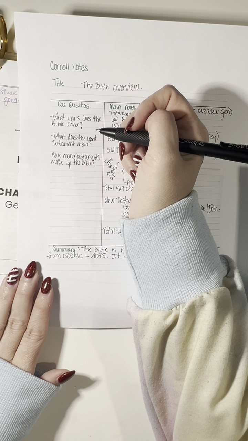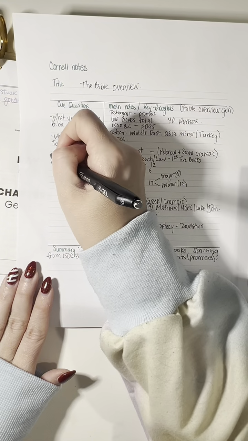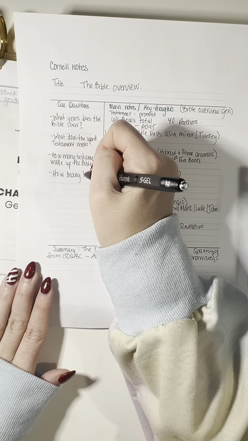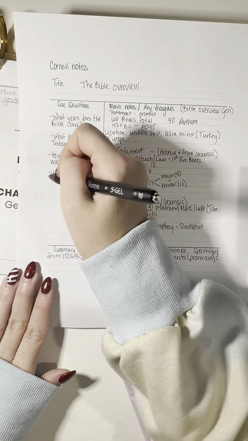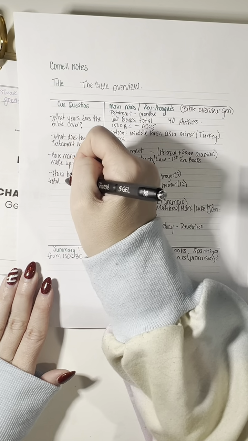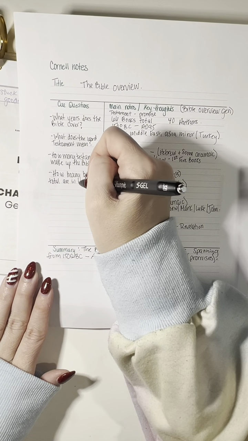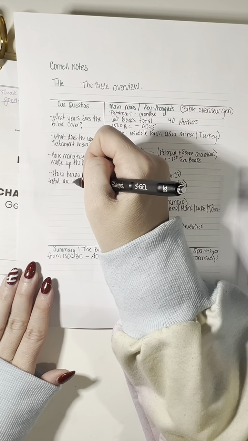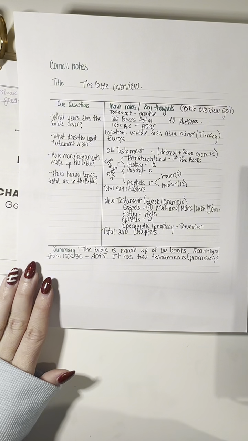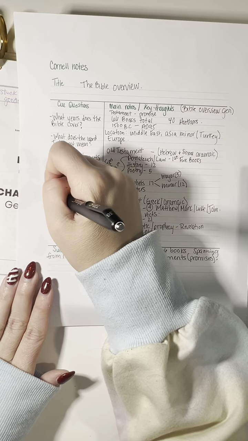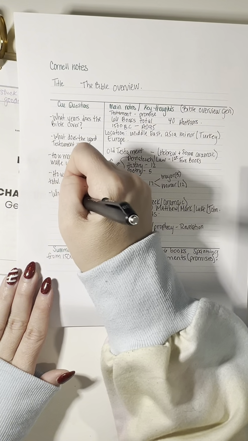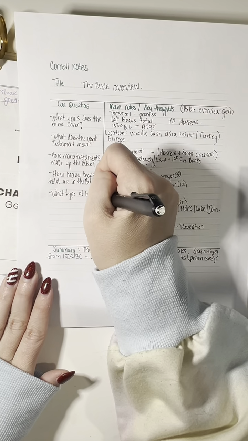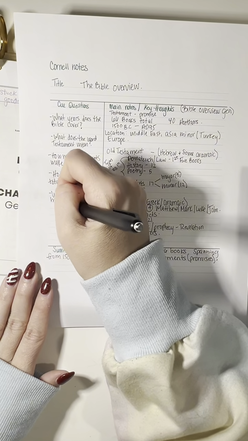How many books total are in the Bible? And then lastly, what type of books make up the Old Testament?